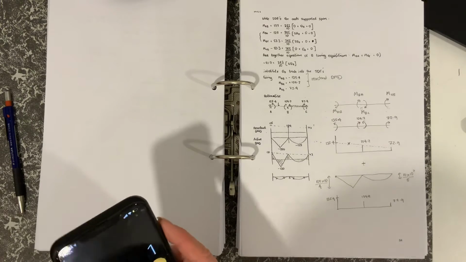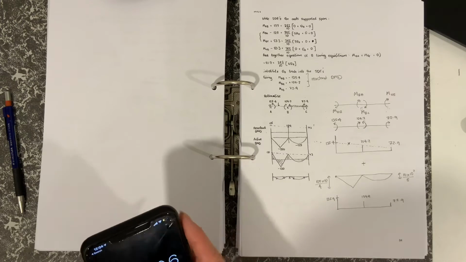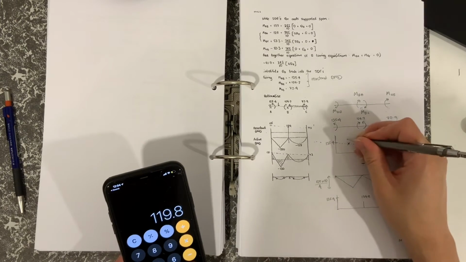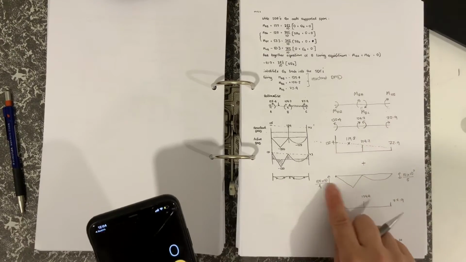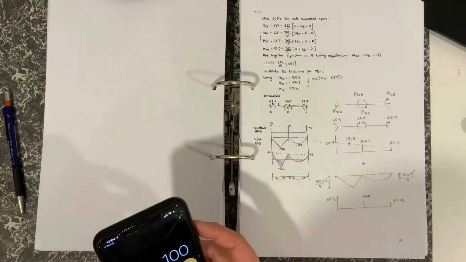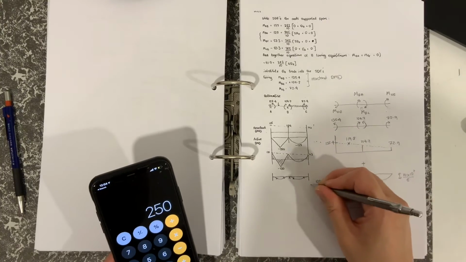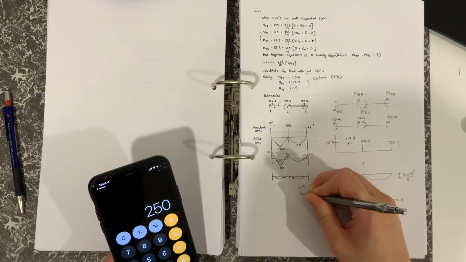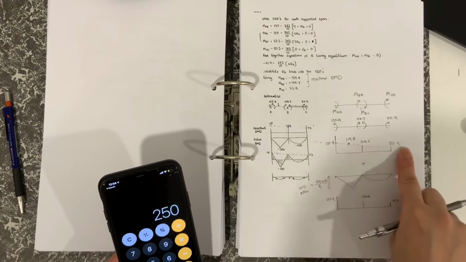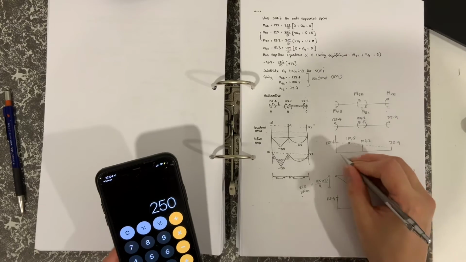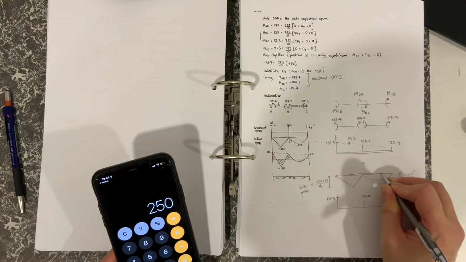So the average of 135.4 plus 104.2 is equal to 119.8, so that value is 119.8. And PL over 4 is 100 times L divided by 4, which is 250. So this is hogging because it's above the line. Let's just draw a double line there. And then this is sagging because it's below the line.